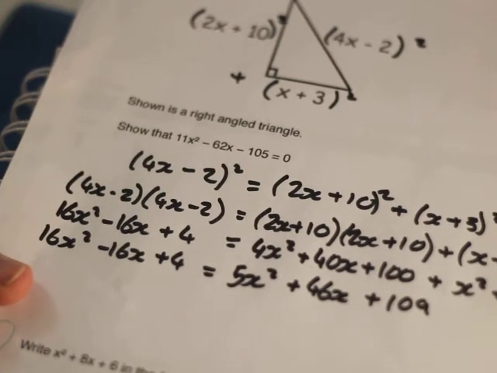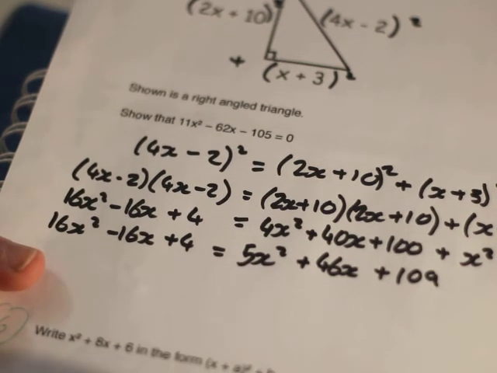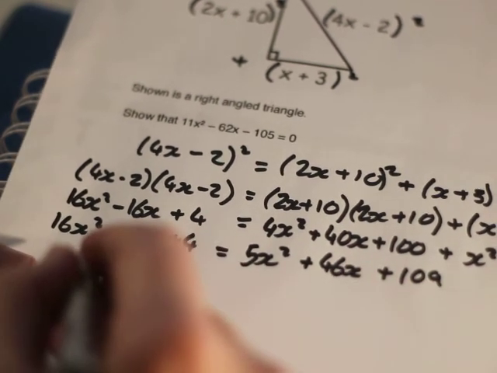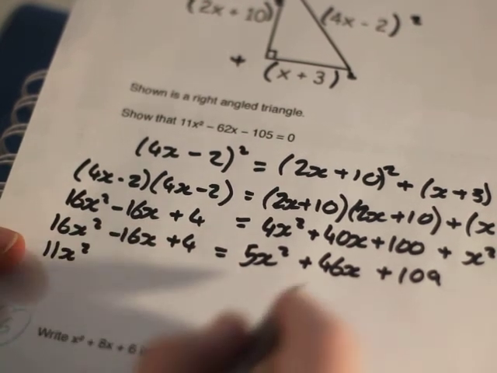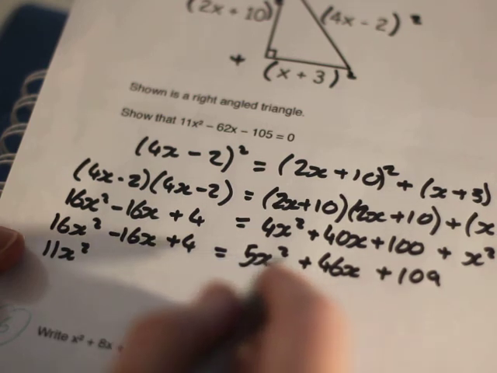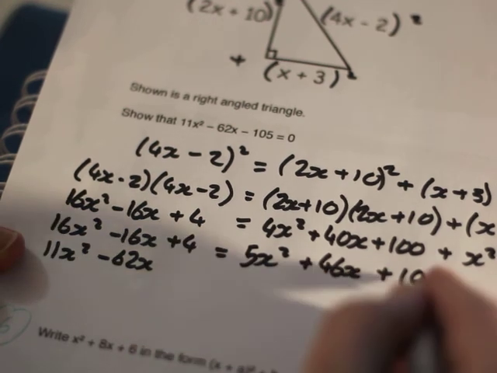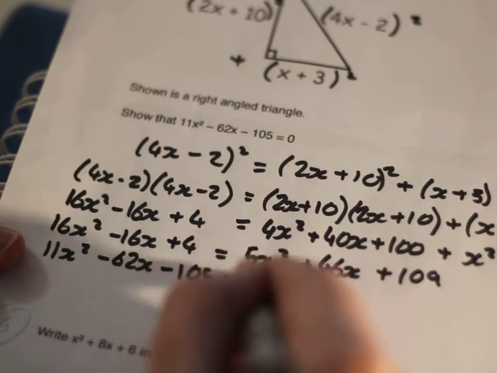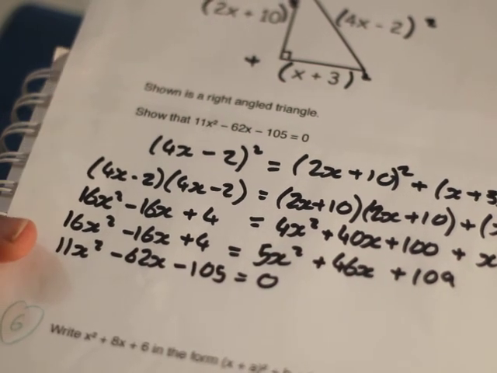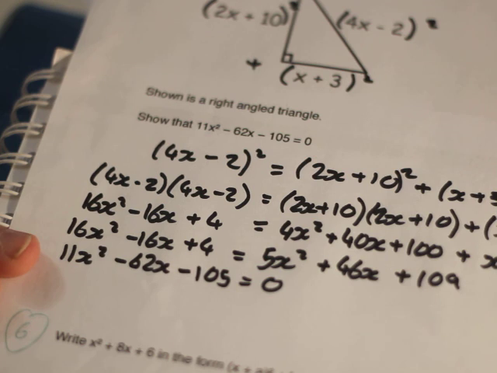Right, if we move everything over onto one side, so how about if I subtract 5x squared from both sides, I get 11x squared here. I subtract 46x from both sides, I'm going to get negative 62x on here. I subtract 109 from both sides, I'm going to get negative 105 equals 0. Now I could go on to solve that, and that's probably what the question would call for in an exam.